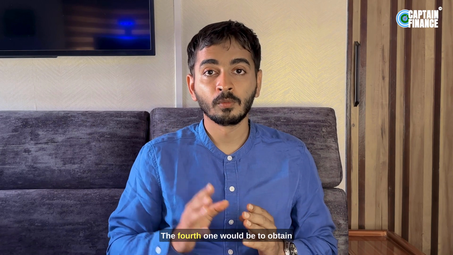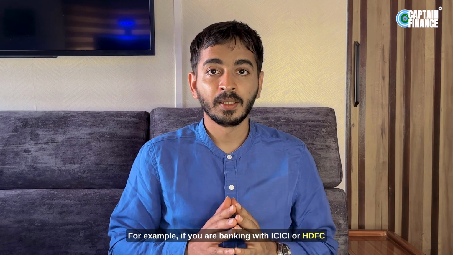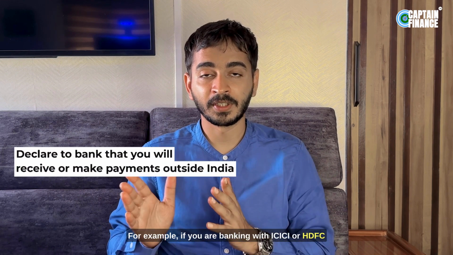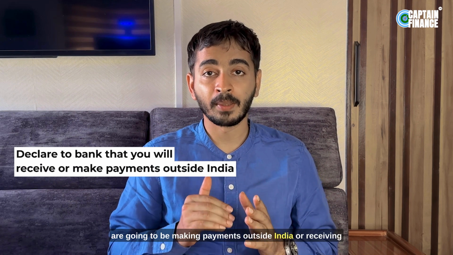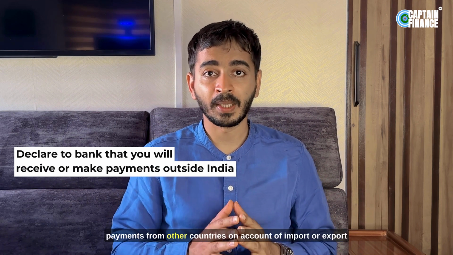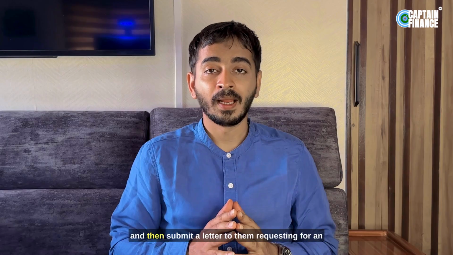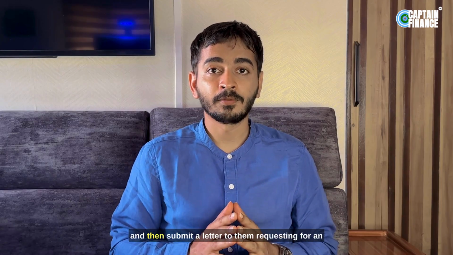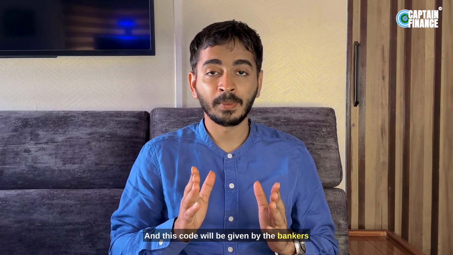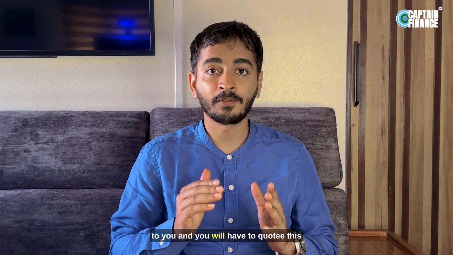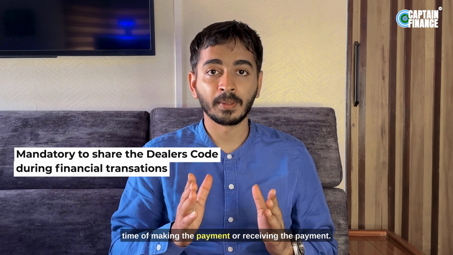The fourth one would be to obtain an AD code from your bankers. For example, if you are banking with ICICI or HDFC Bank, you need to give them a declaration that you are going to be making payments outside India or receiving payments from other countries on account of import or export, and then submit a letter to them requesting for an AD code or authorized dealer code. This code will be given by the bankers to you, and you will have to send these details to your vendor at the time of making the payment or receiving the payment.